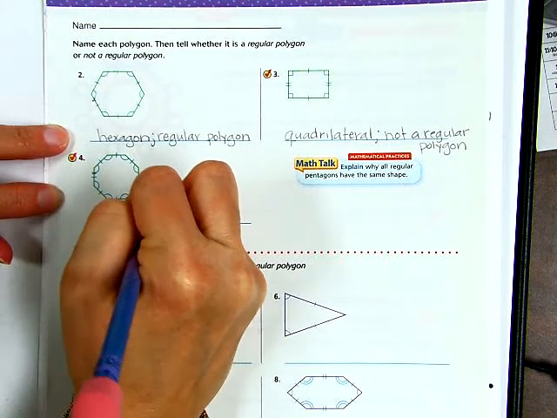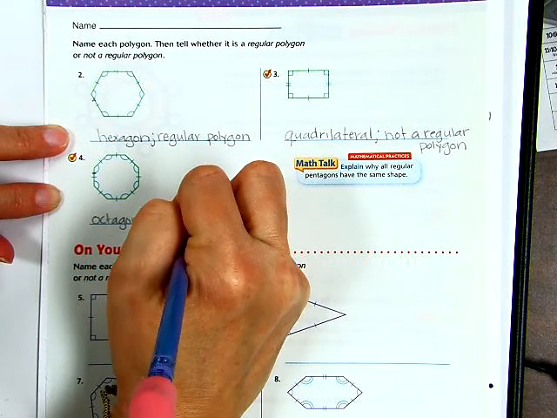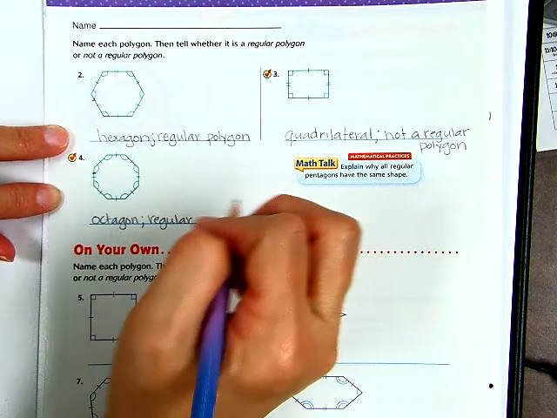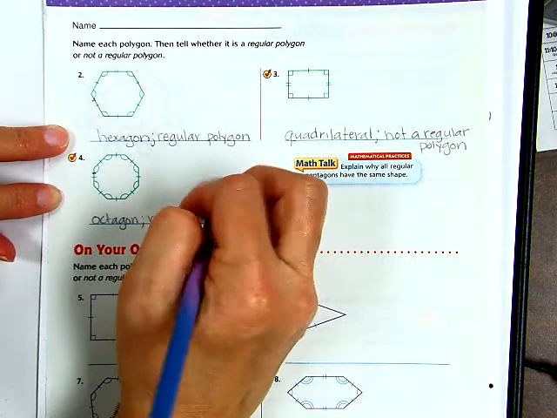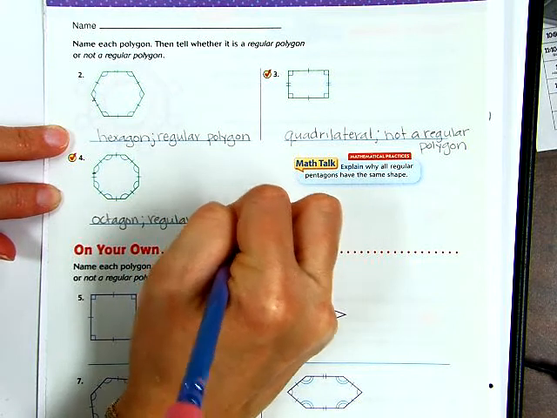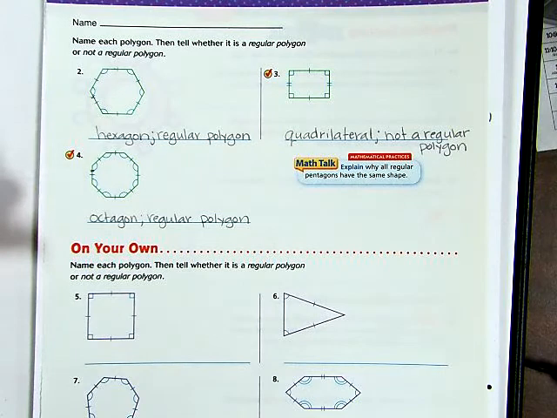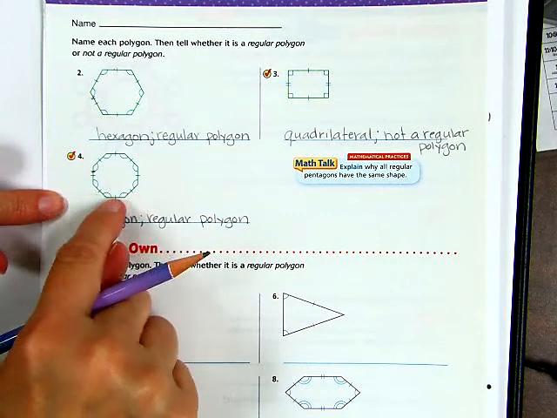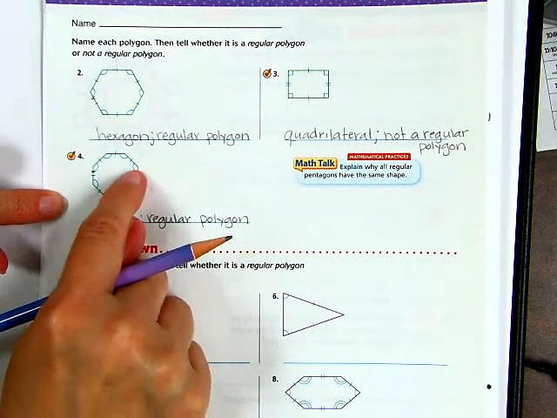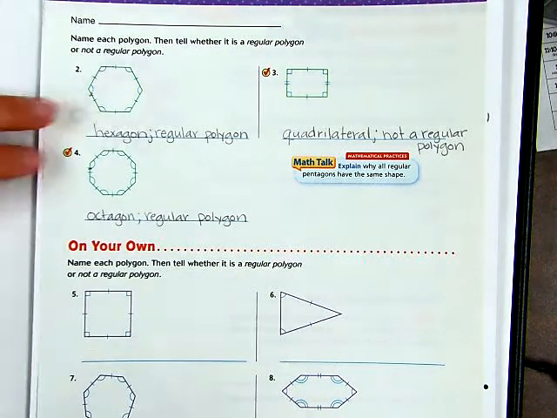I'm writing mine down right now. You should hopefully have it all done. Remember to check out how many lines, if it's 1 marking, 2 markings, 2 of the arches on the angles or not. And your answer should be, it is an octagon, regular polygon. We have 8 sides. All the sides are equal. All the angles are equal. We have both, so it's able to prove that it's a regular polygon.